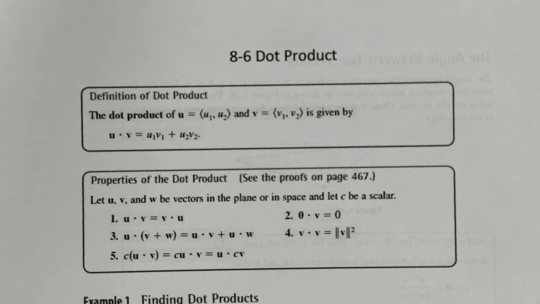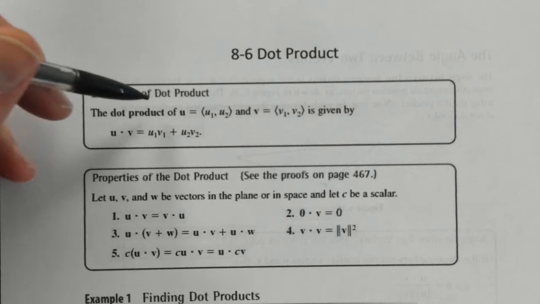Okay, in this section 8-6, we're talking about really two concepts: the dot product, and then using the dot product to find the angle between two vectors. All right, so here's the definition of dot product.